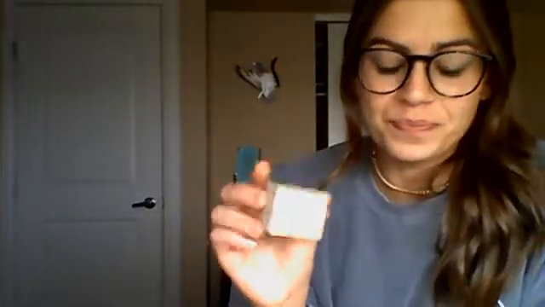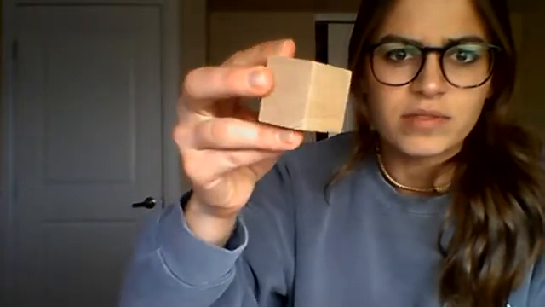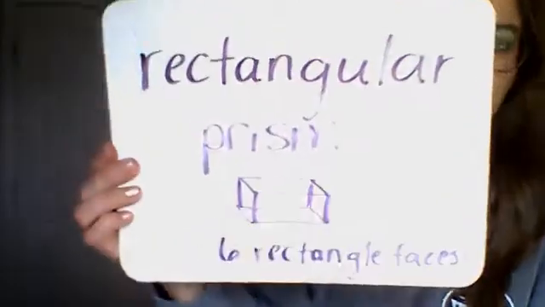Cubes have 6 square faces, and this is called a rectangular prism. A rectangular prism has 6 faces like a cube, except instead of them being squares, a rectangular prism has rectangle faces. Just kind of like this one is really easy to tell. Oh, that's a rectangle, right? That's kind of a rectangle. So that's a rectangular prism for you. I drew another picture of this one here.